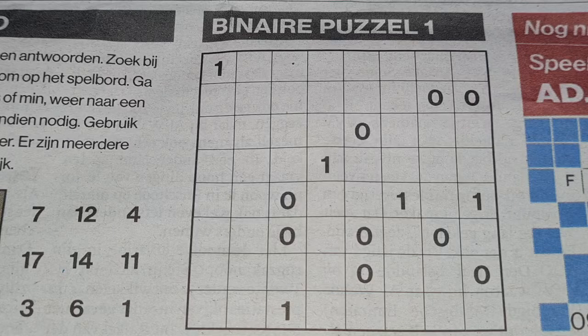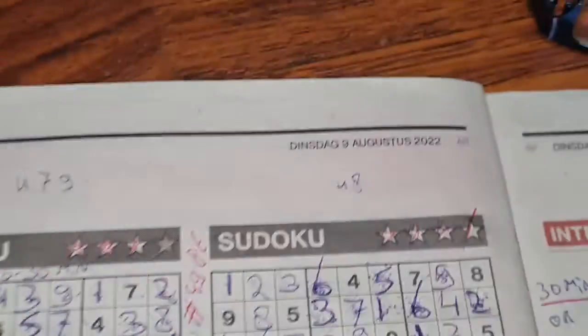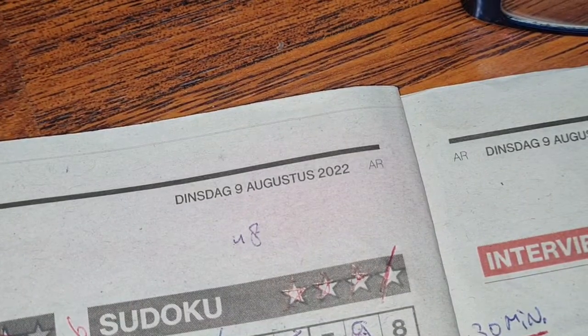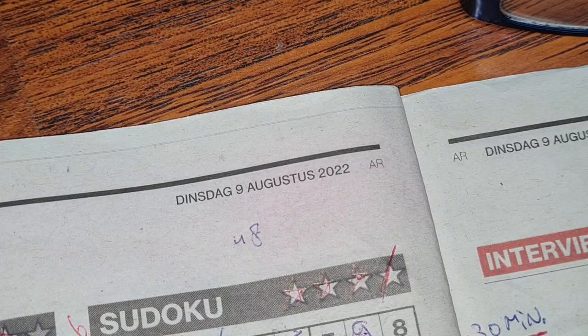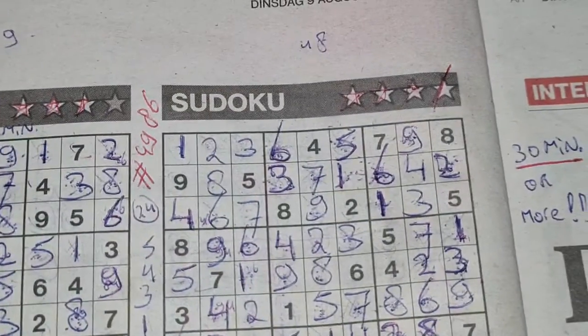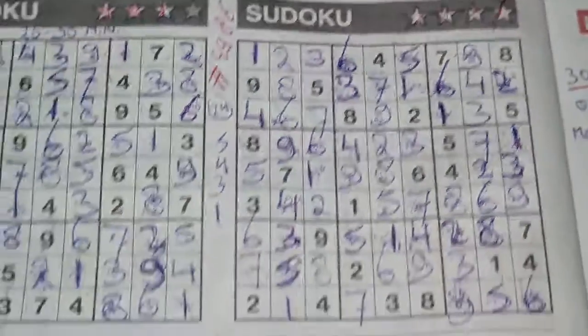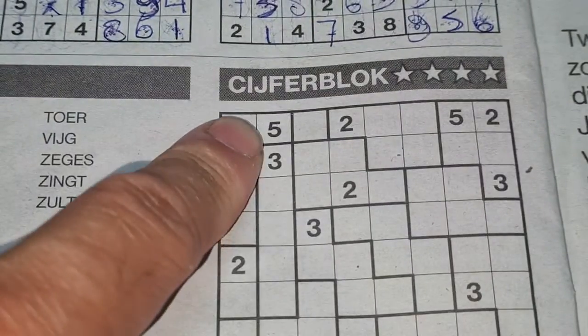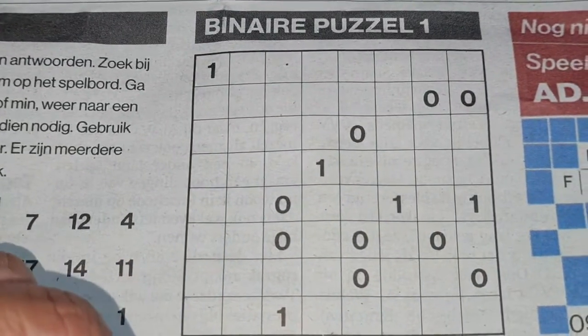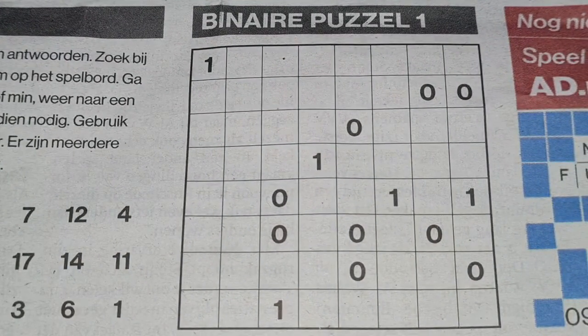Yes, the third puzzle is a binary puzzle. In this edition of today's newspaper of Tuesday, August the 9th, 2022, we have two puzzles left because the first two puzzles I've already solved, the 3 stars and the 4 stars Sudokus. Two puzzles are left. The tectonic, in Dutch they call it cijferblok, and the binary. Yes, binary time.